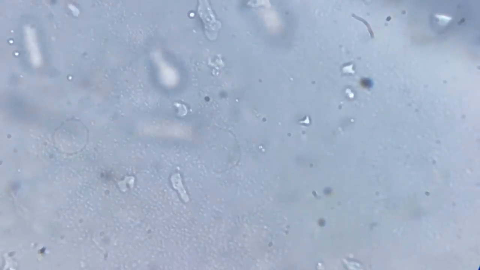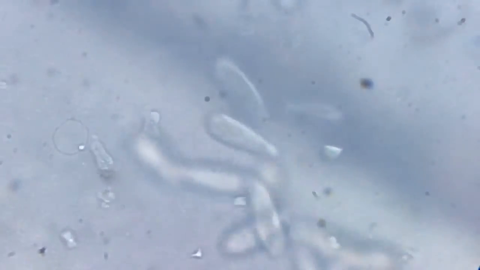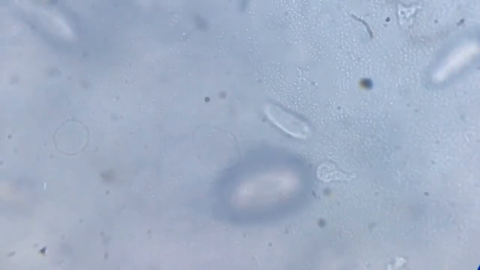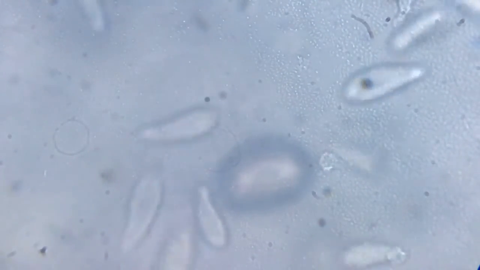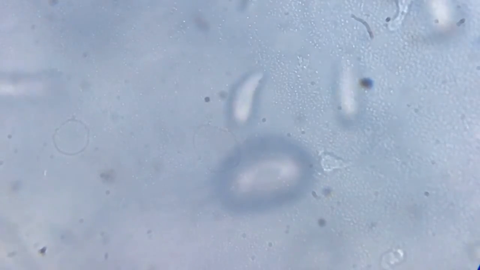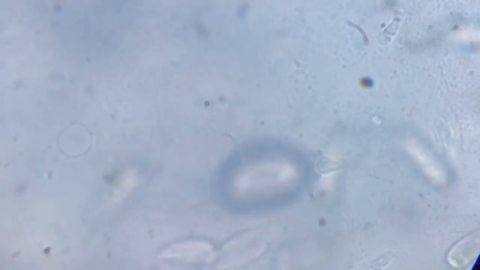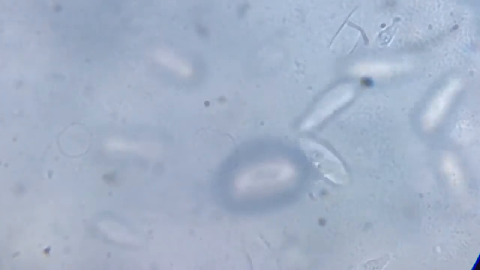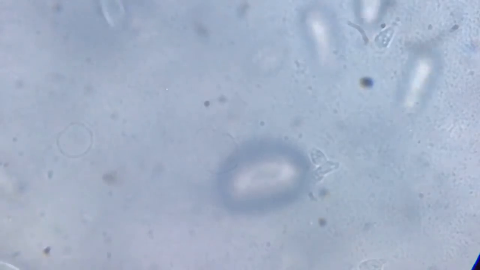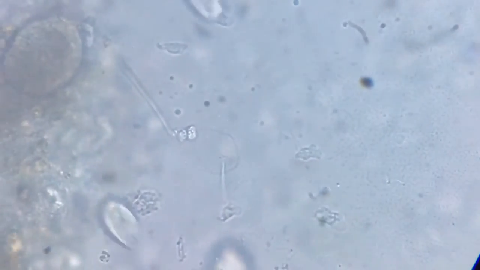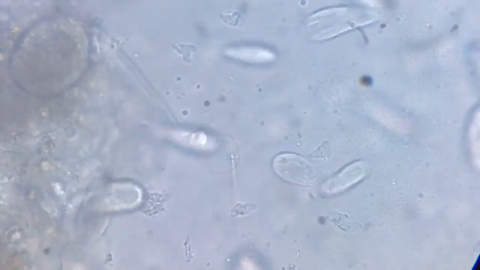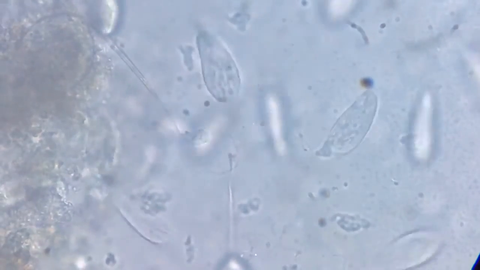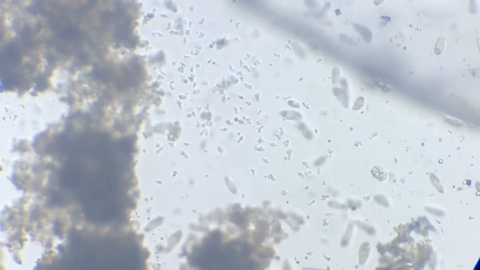This, my friends, is just the happenings on one slide. I'll just replenish it with a bit more water. So this is what we have come across. Go to a lower magnification level, that is again 10x, and you see the cluster of amoeba.